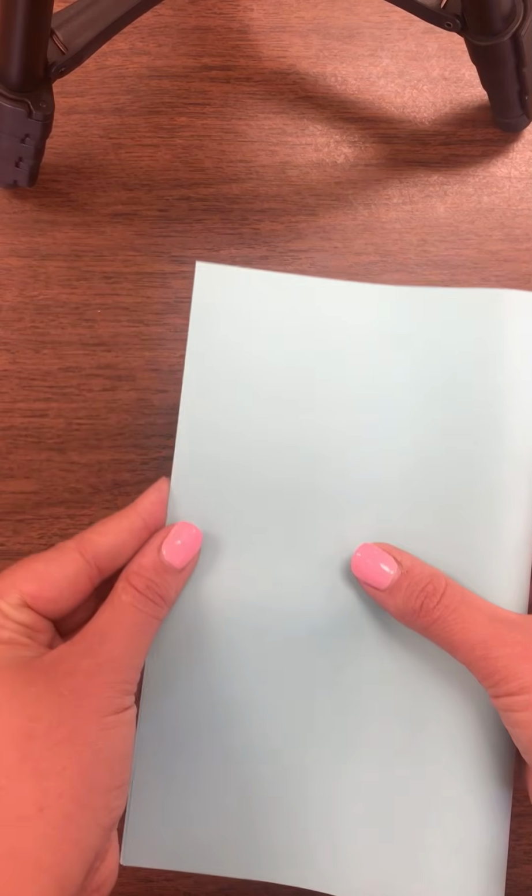Okay, so today we're gonna start our lessons over Unit 2, which is equations and inequalities. So the very first thing is I would like for you just to get a piece of paper. It can be notebook paper, it can be any type of paper. I just have some blue computer paper so you can kind of see it. And what we're gonna do is we're gonna fold it in half.